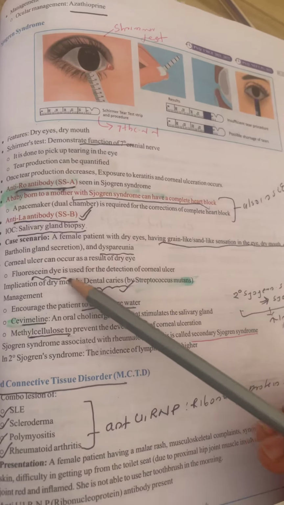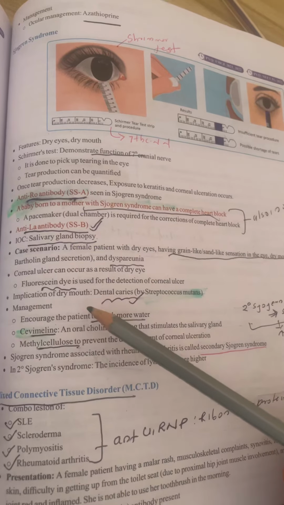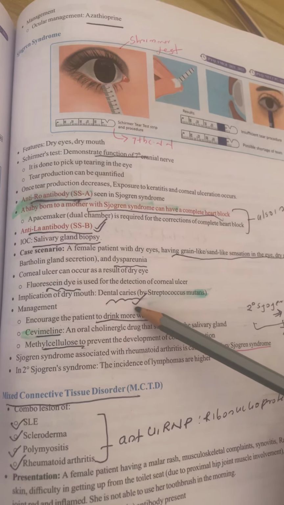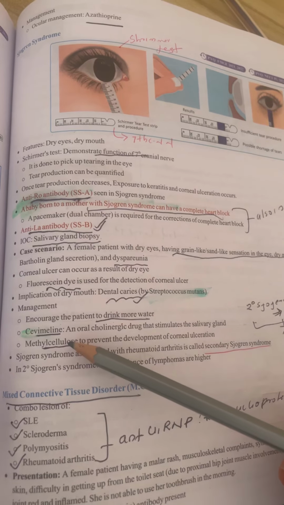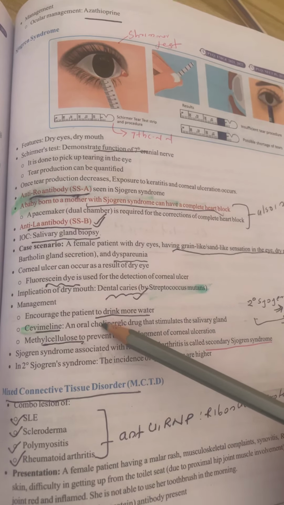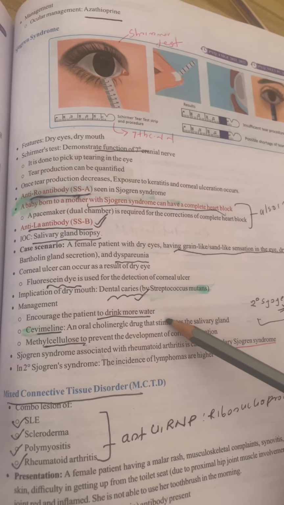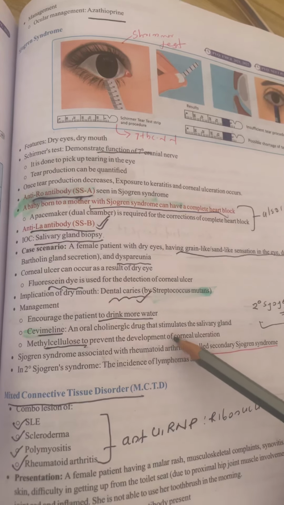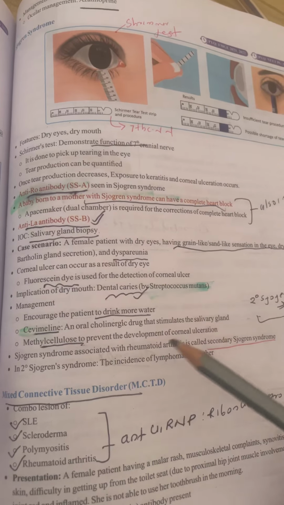What is the management of the patient? Management is encouraging the patient to drink more water. Then cevimeline. This is an oral cholinergic drug that stimulates the salivary gland. Then methylcellulose, to prevent the development of corneal ulcer.